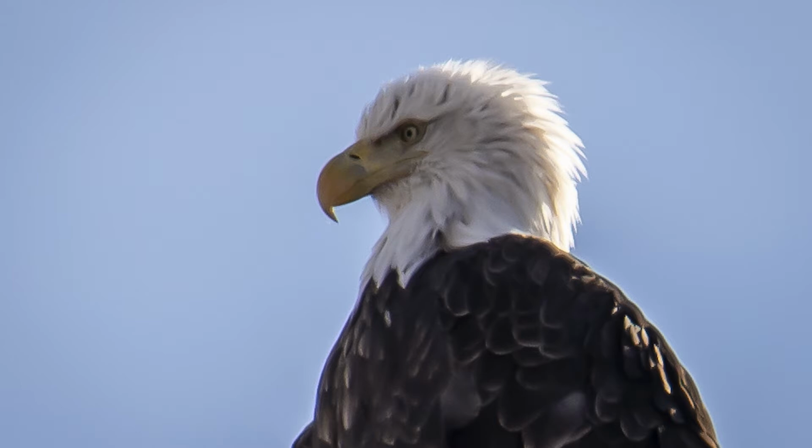You want to not put their face on the edge of the picture, but give it more space than you would the back of the head. And then the light coming from the west over the mountains, shining on his head. I just thought this was a nice dramatic portrait of this majestic animal.